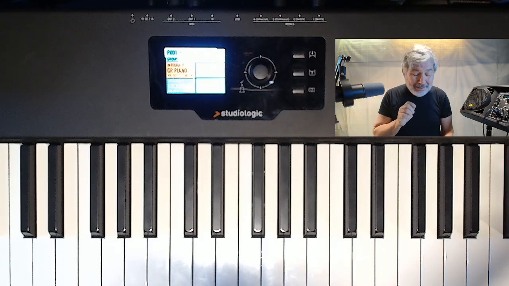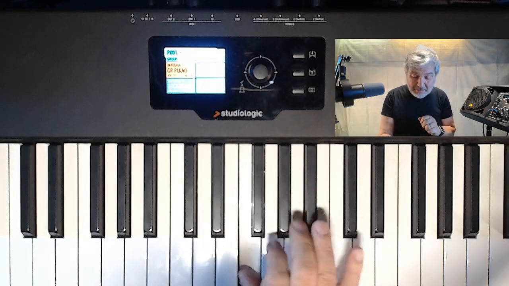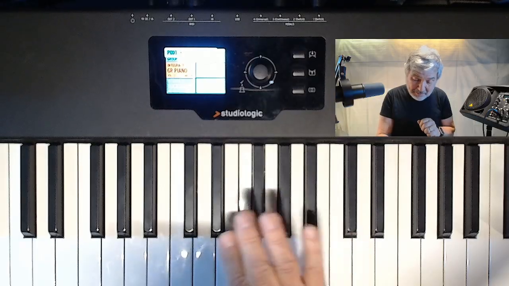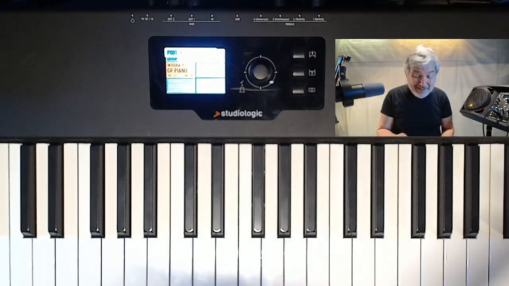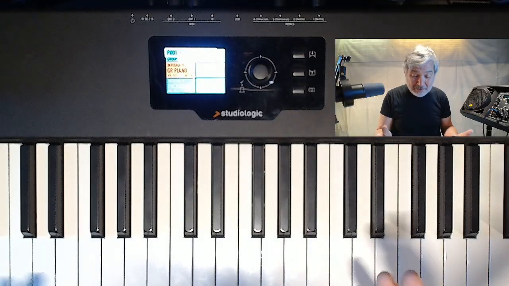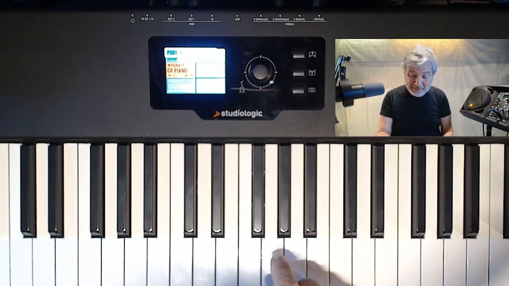An interesting thing is sometimes you hear this, and that's a little different. It was the song being played using the Dorian mode.